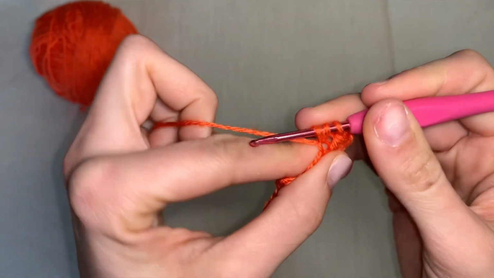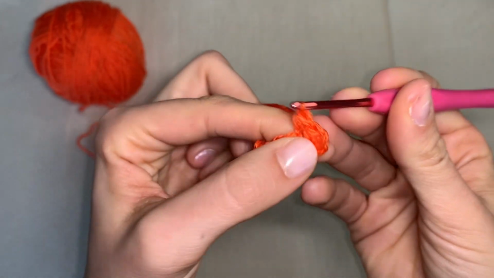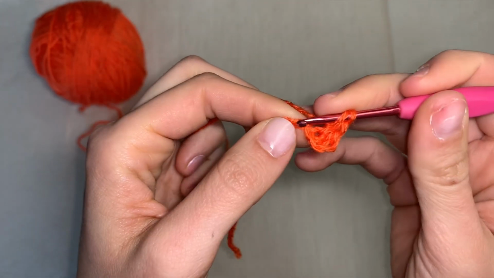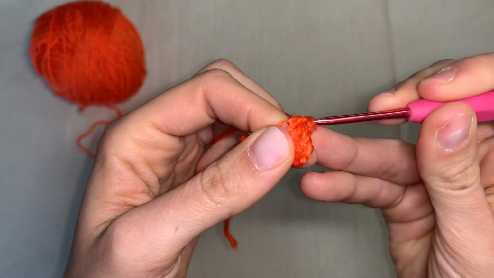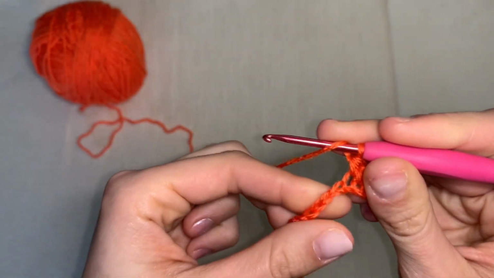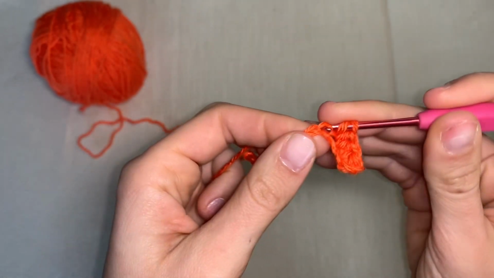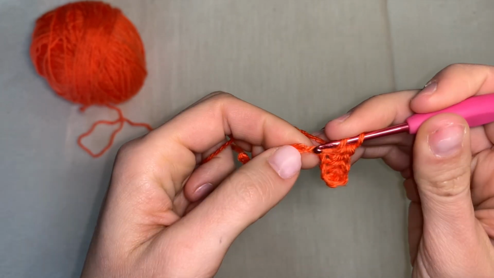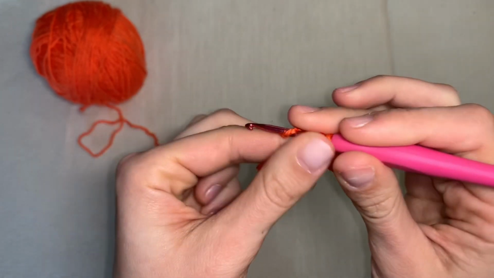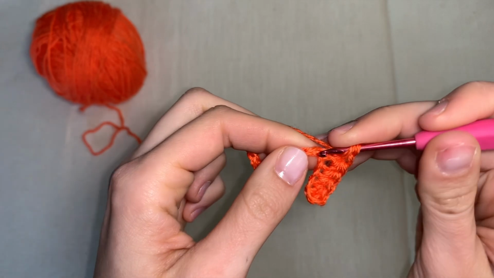And I'm going to explain to you, for every single stitch, how many of them you have to leave, depending on the stitch that we are doing. So after that, you're just going to yarn over, insert your hook in this chain, then yarn over and pull through 3, and that's the half double crochet or the half treble crochet. And that's the practice that you have to do.